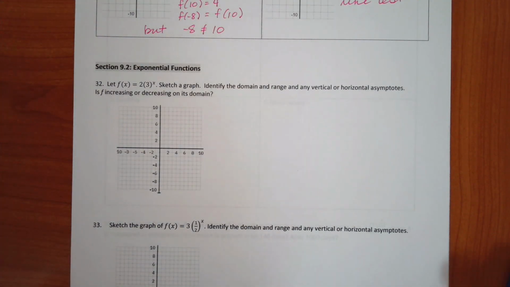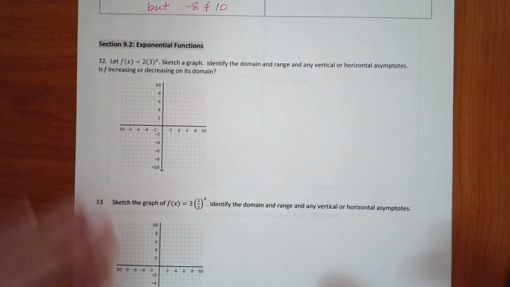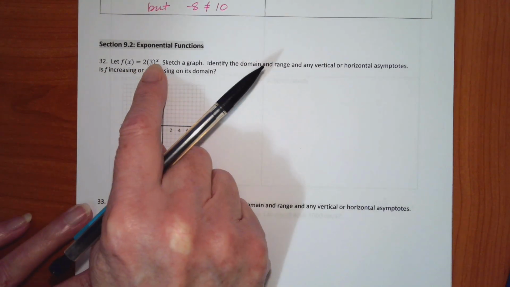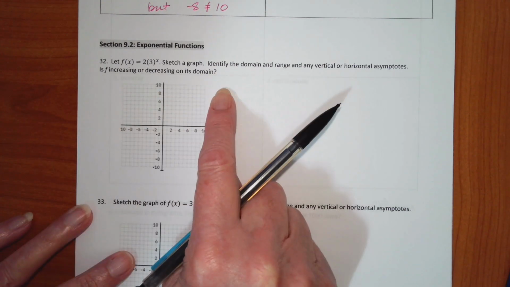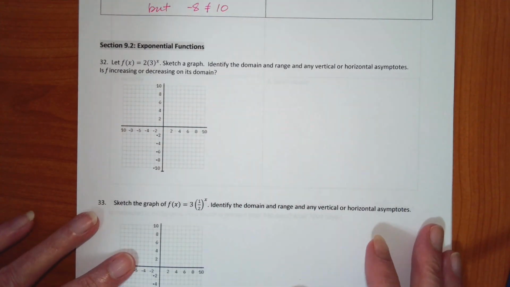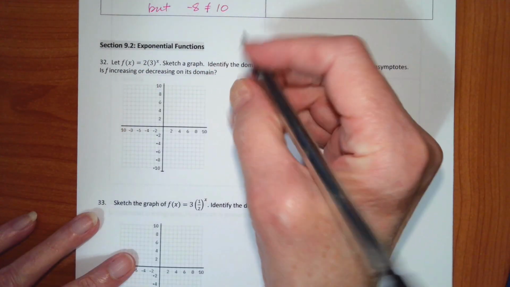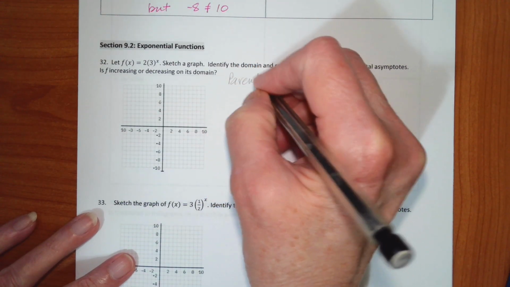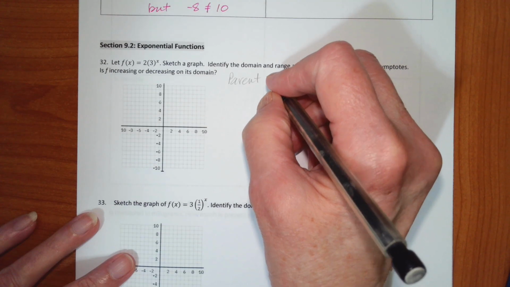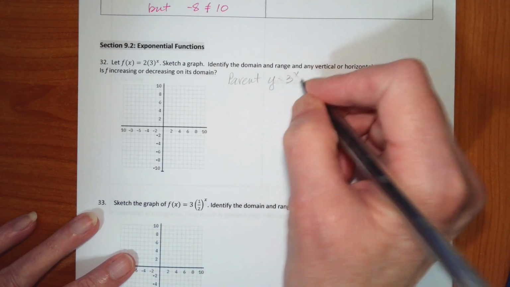Okay, let's look at exponential functions 9.2. It asks us to graph 2 times 3 to the x, sketch the graph, identify the domain and range and any asymptotes, and then determine if it's increasing or decreasing. Okay, if it's an exponential function, the parent is y equals 3 to the x.